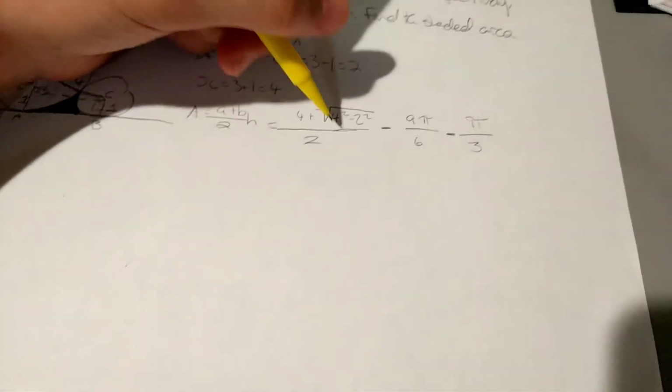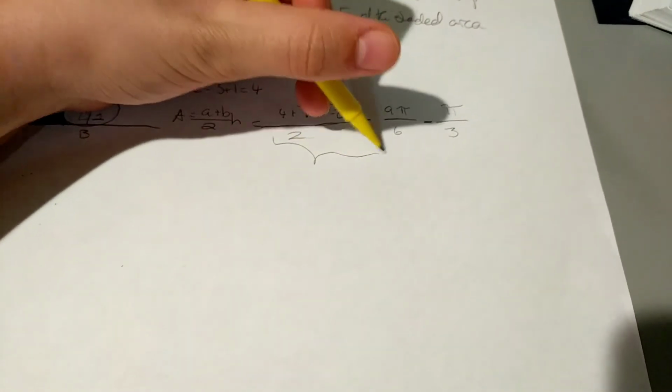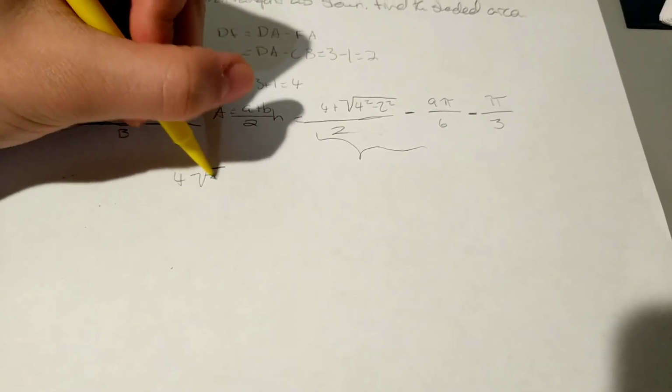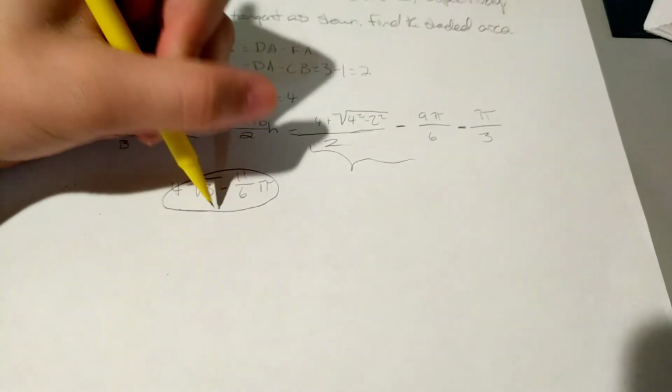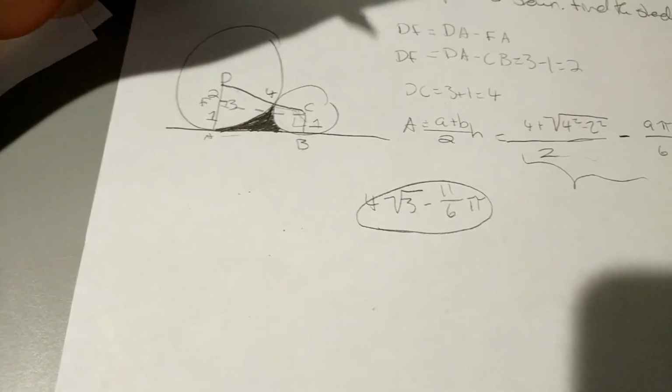Now, once you simplify this, that's basically your answer, and I've gone ahead and I already know that it's equal to this. So this is the answer. It's a weird solution for a weird shaded area.